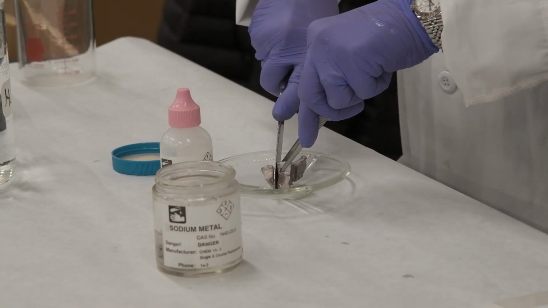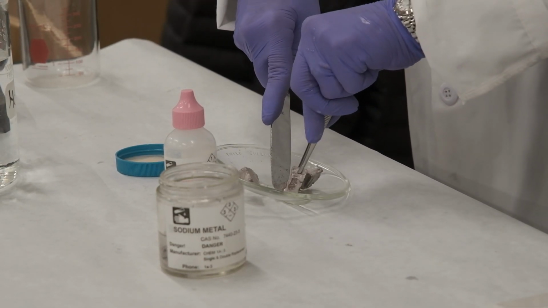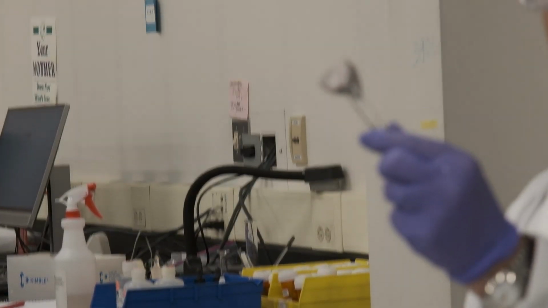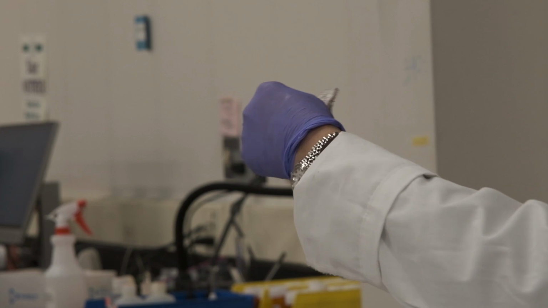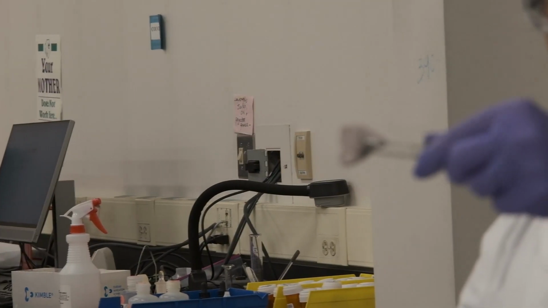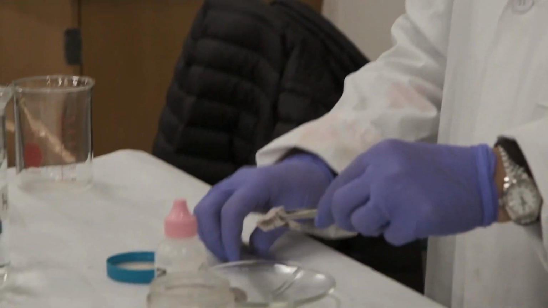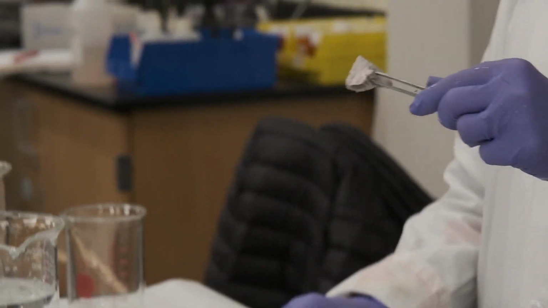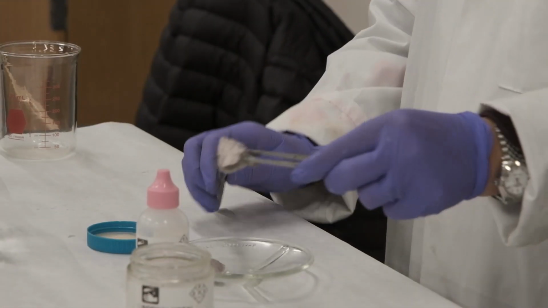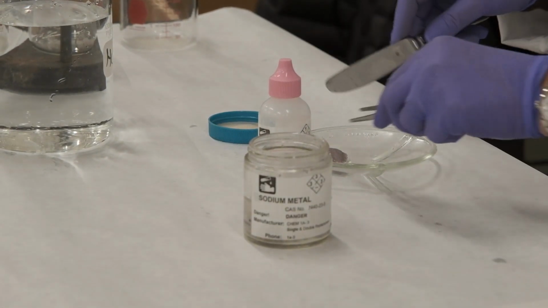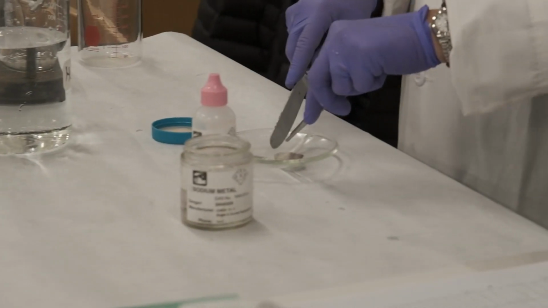So it's a very soft metal. We can cut it with a knife, a kitchen knife. If you can see, the metal inside that hasn't been oxidized yet is very shiny. As soon as it gets exposed to the air, it starts to become a dull color because the oxidation reaction of sodium is already happening in the presence of oxygen.